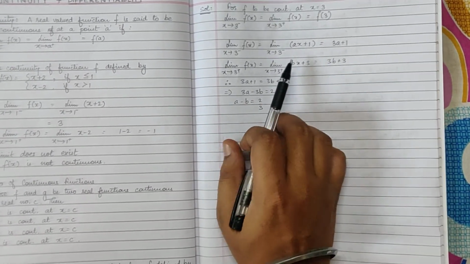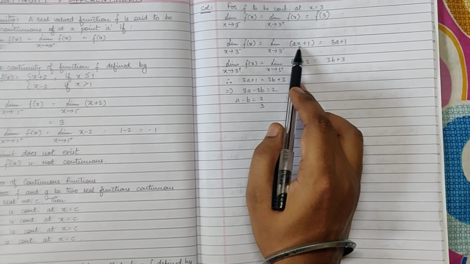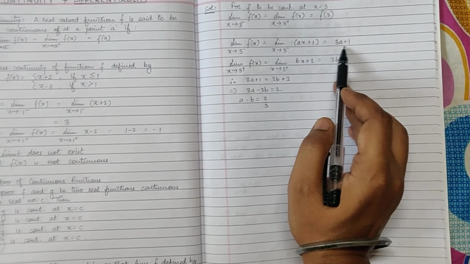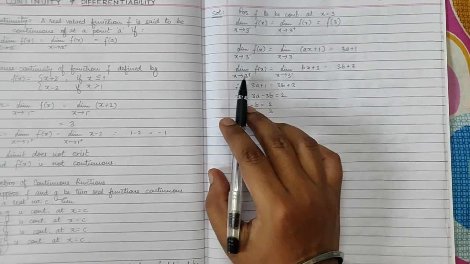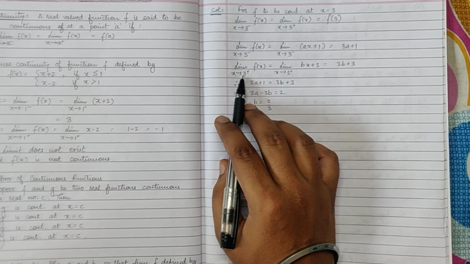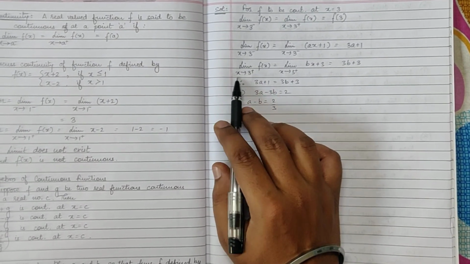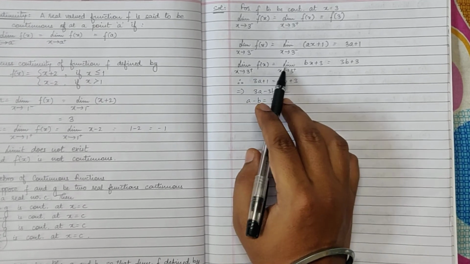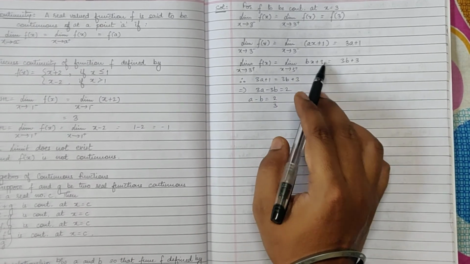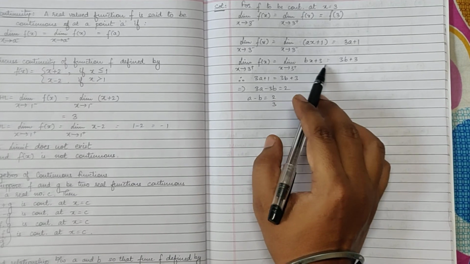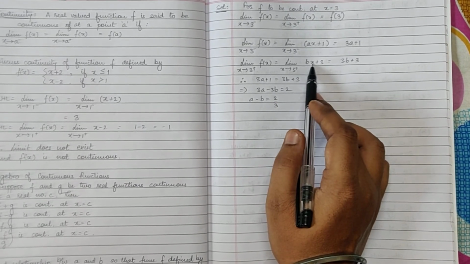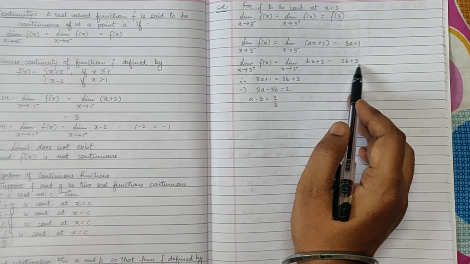Now we put 3 in place of x, so we get 3a plus 1. Similarly, you can find the right hand limit also. Limit x tends to 3 plus of f(x): in this case we'll use the second part of the function, bx plus 3. If we put 3 in place of x, we get 3b plus 3.